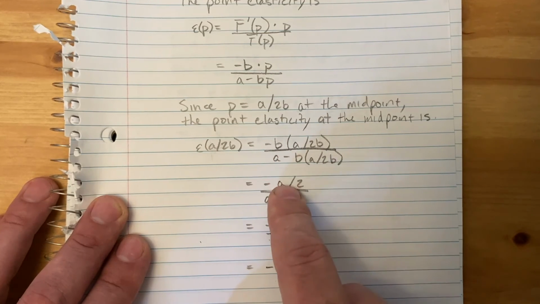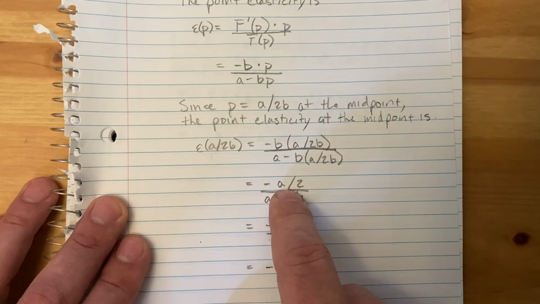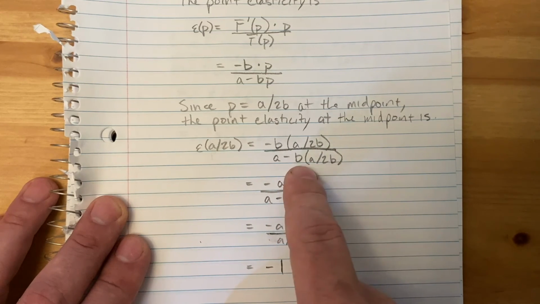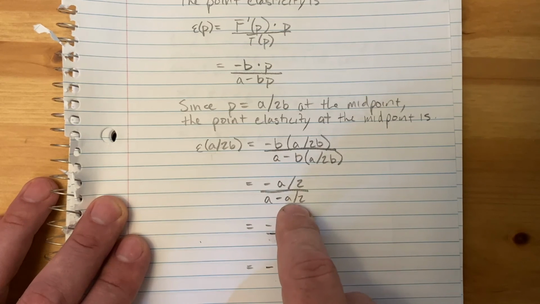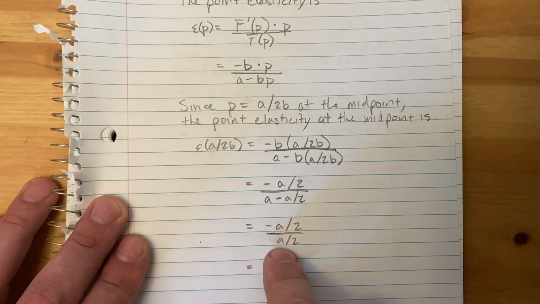Okay, and simplify. So the B's cancel out, and we're left with negative A over 2. And then the same thing happens here, so we're left with A minus A over 2. And A minus A over 2 is just positive A over 2. And that, of course, is just negative 1.